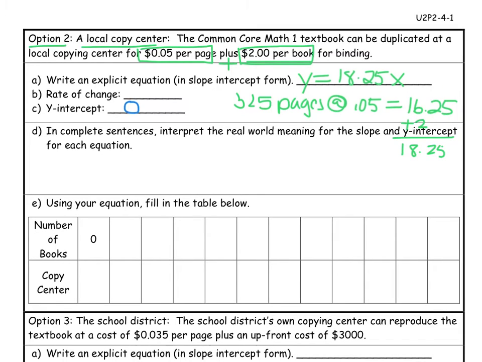We don't have a Y-intercept because there's no setup fee. But the rate of change is the price per book, which is $18.25. And that includes 325 pages at 5 cents each, plus the $2 for book binding, so each book is going to cost $18.25.